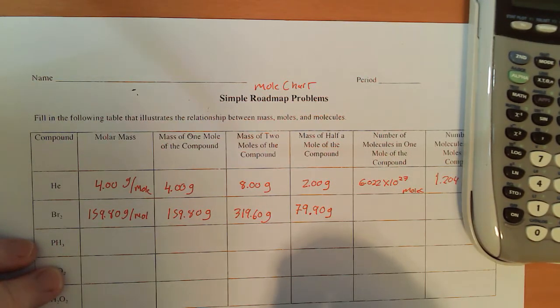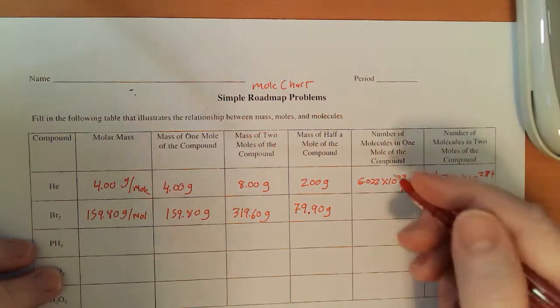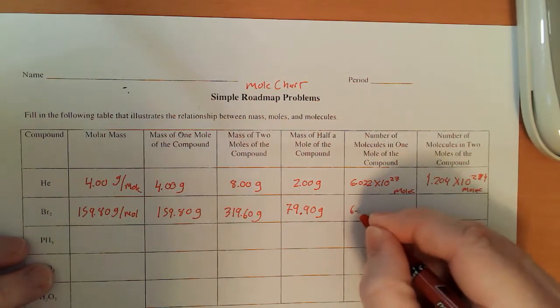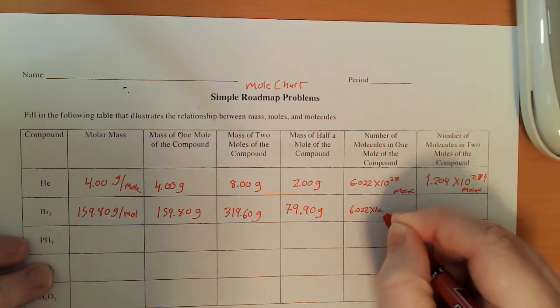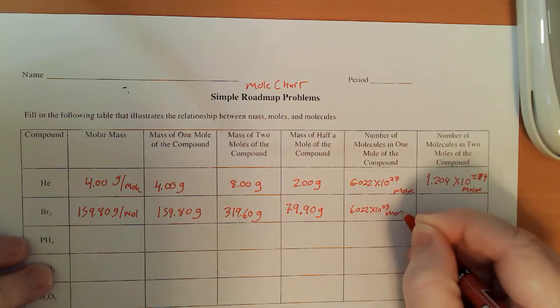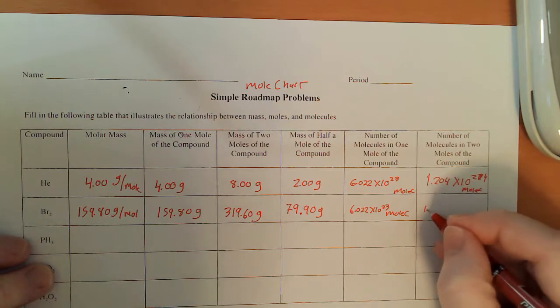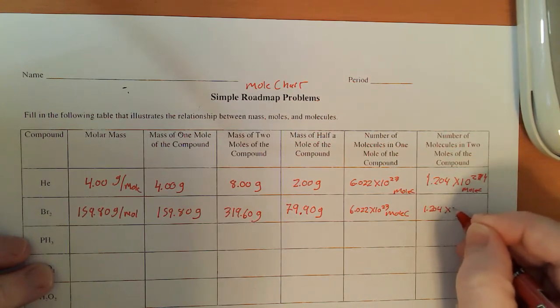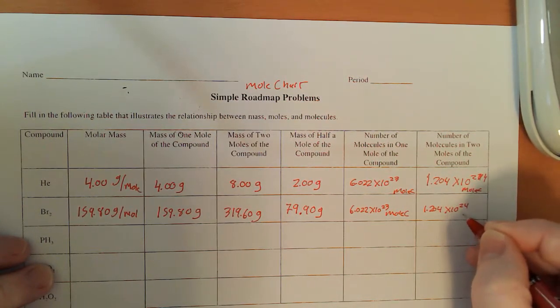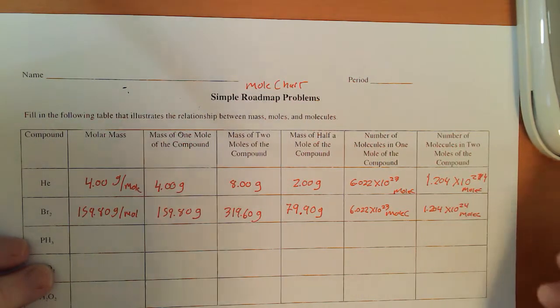Okay? So how many molecules are in 1 mole of this compound? 6.022 times 10 to the 23rd every time. How about in 2 moles? 1.204 times 10 to the 24th every time. Okay?